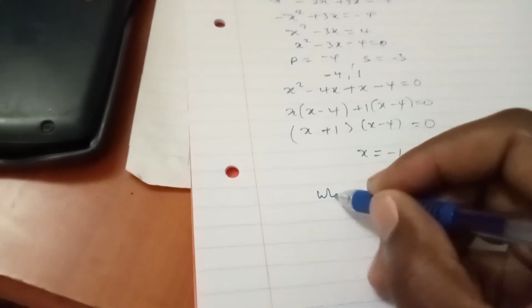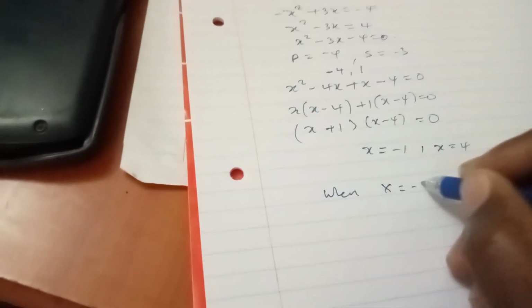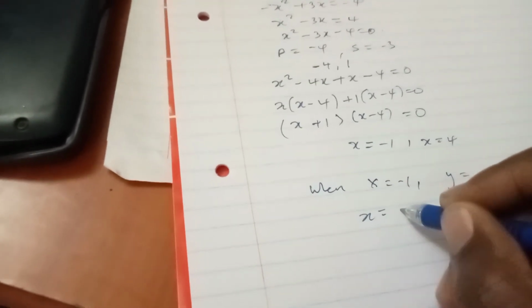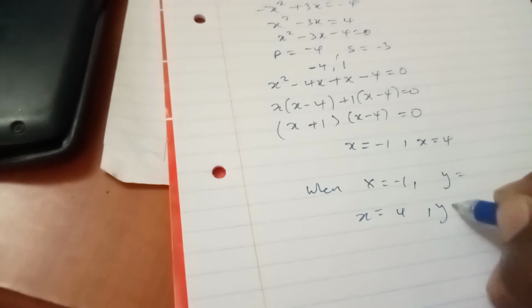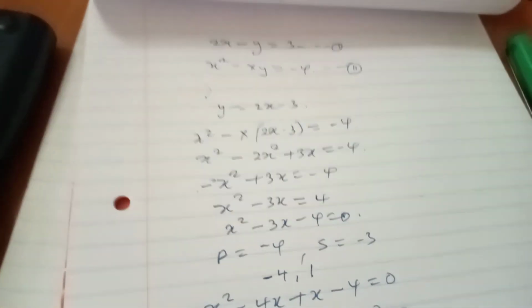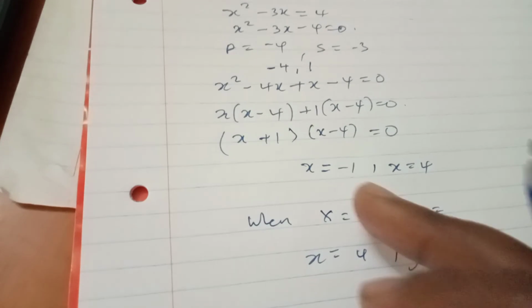But now we have to solve for the values of y here. So we have to say when x is -1, what is the value of y, and when x is 4, what is the value of y. So we go back to where we substituted, y is equal to 2x minus 3, and we substitute our respective x values.